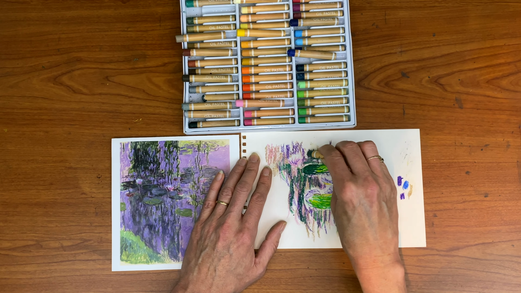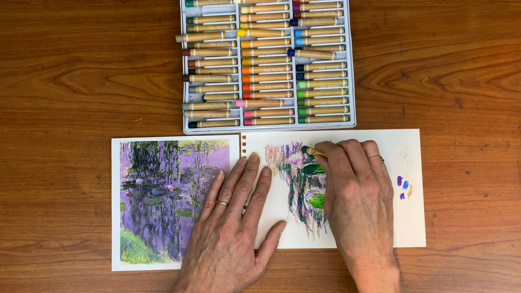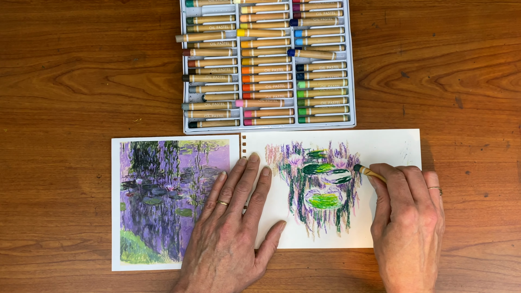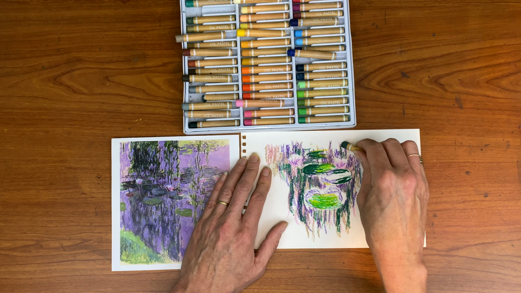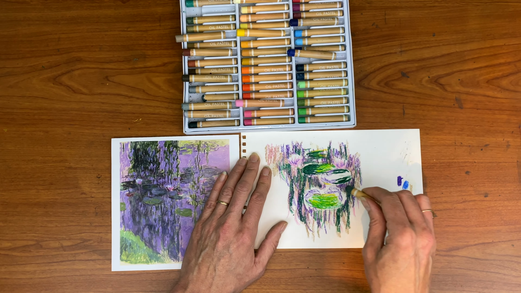A few horizontal strokes right here into that lily pad. A little bit going up from the flower. And somewhat over here as well.